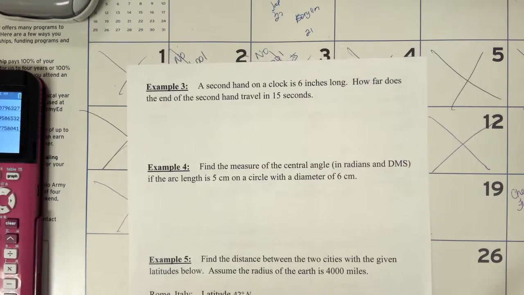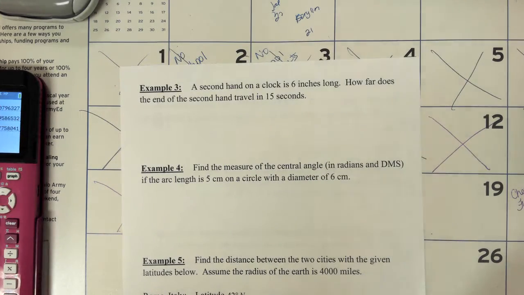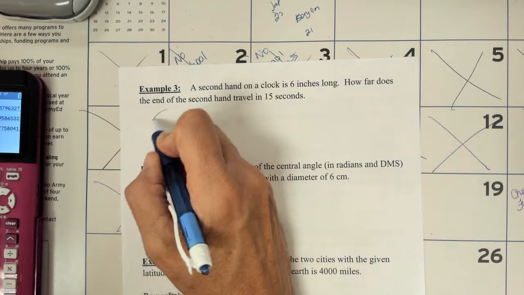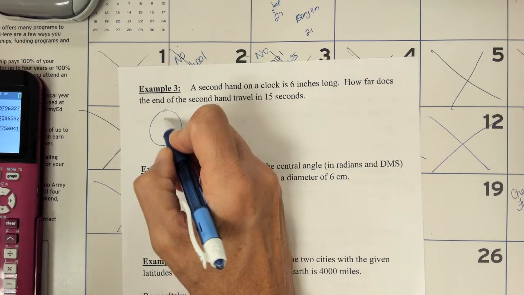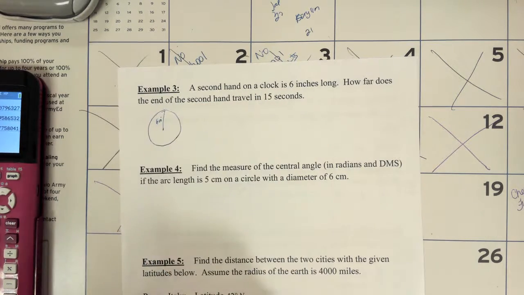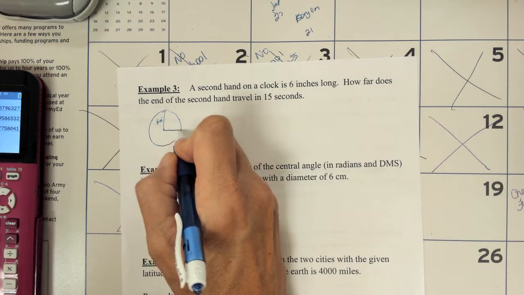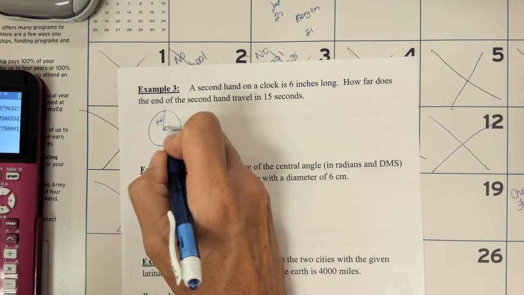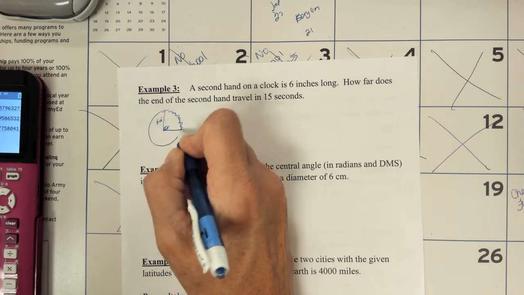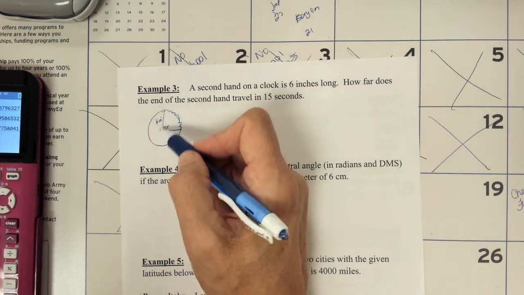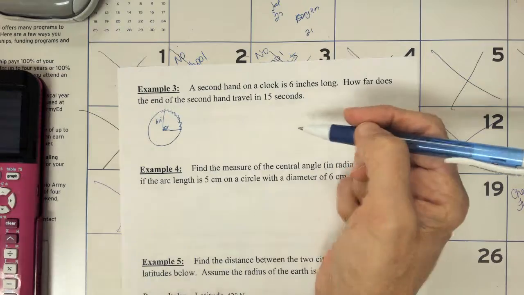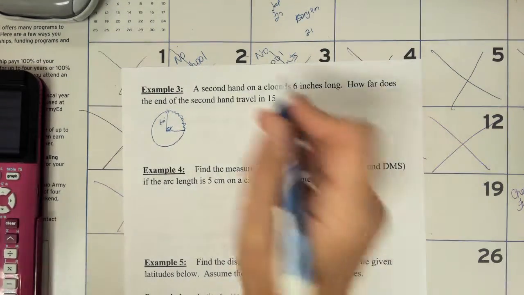So example 3, a second hand on a clock is 6 inches long. If you want to draw a picture, great. 6 inches. How far does the end of the second hand travel in 15 seconds? So 15 seconds, here's my theta. They want to know what this distance is. Well, since my radius is in inches, when I'm done, my arc length will also be in inches.